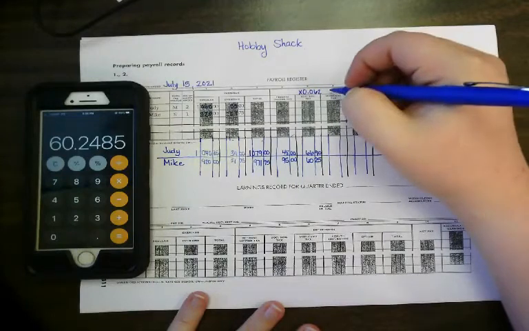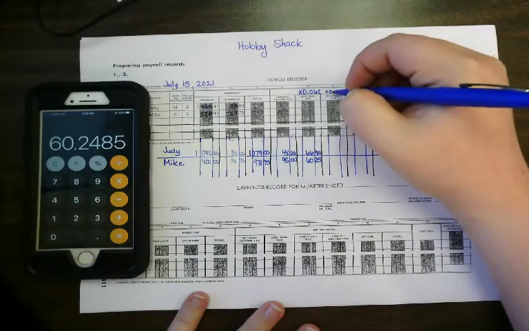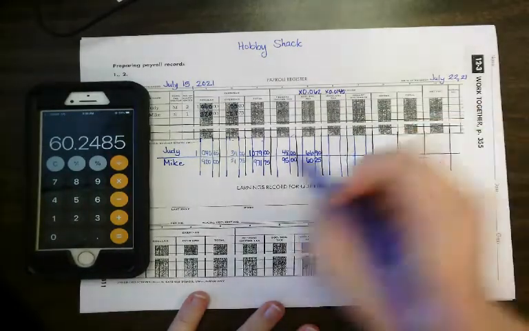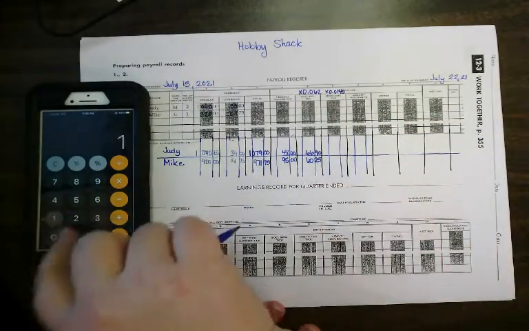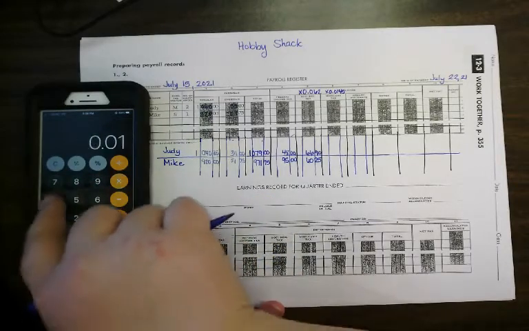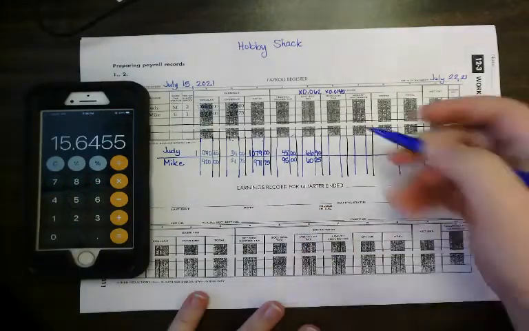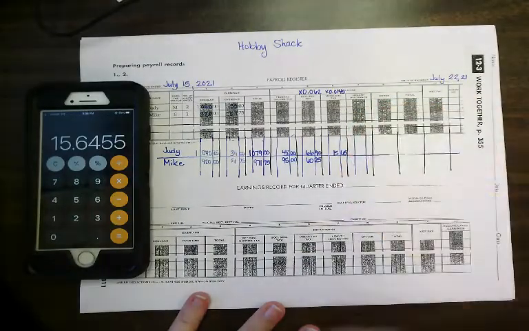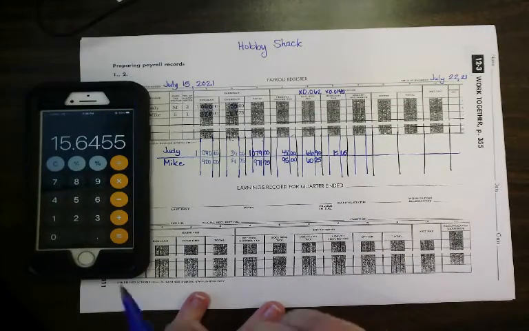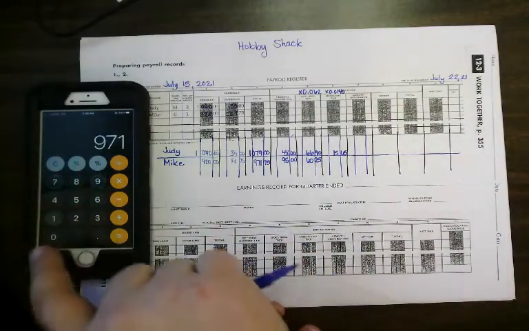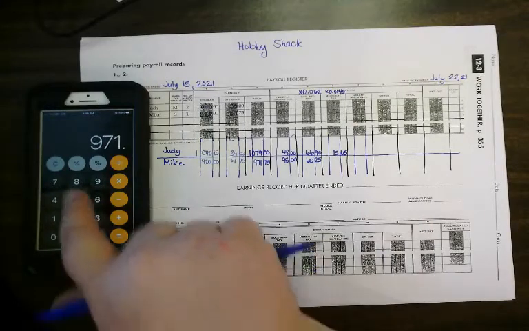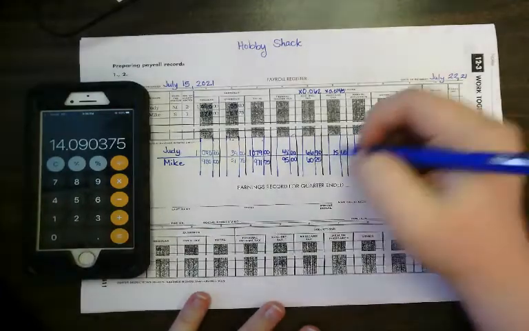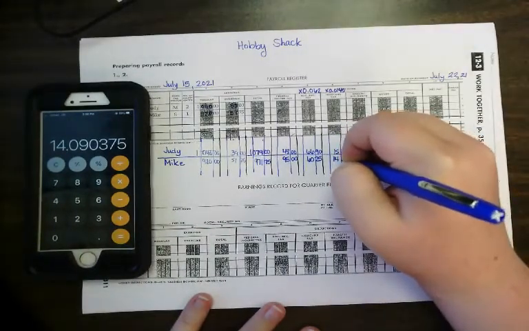Alright, Medicare tax, remember, is multiplying 0.0145. And we're doing this total. So 1079 times 0.0145, that's going to be $15.65, rounding up. And Mike, who made $971.75, is going to pay $14.09.